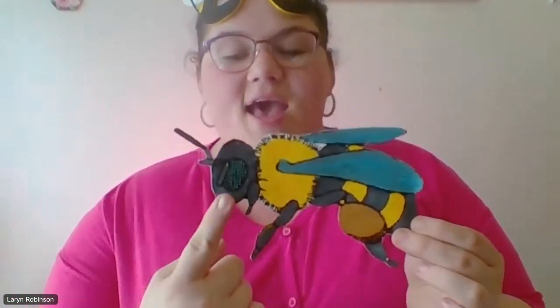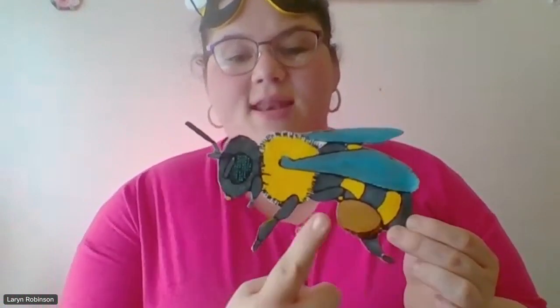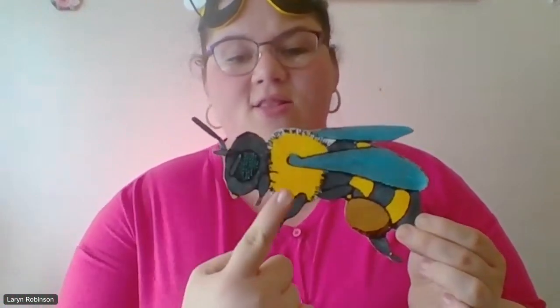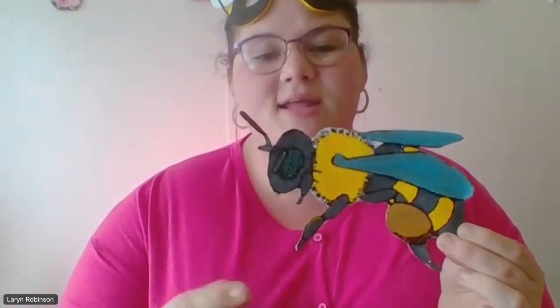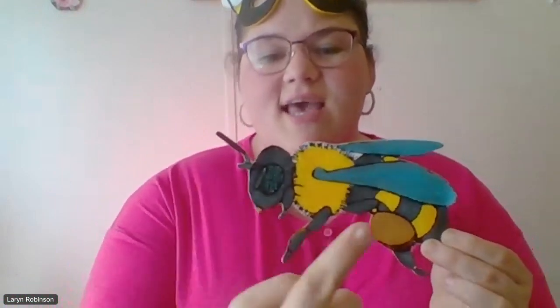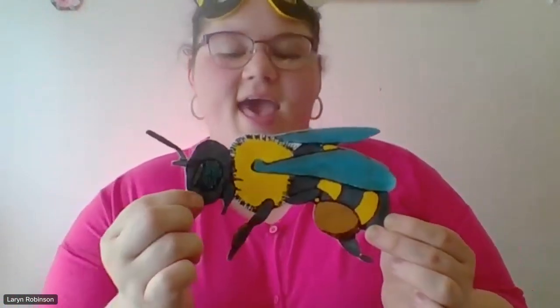Ready? Head, thorax, abdomen, abdomen. Head, thorax, abdomen, abdomen. Two sets of eyes and wings that help bees fly. Head, thorax, abdomen, abdomen.